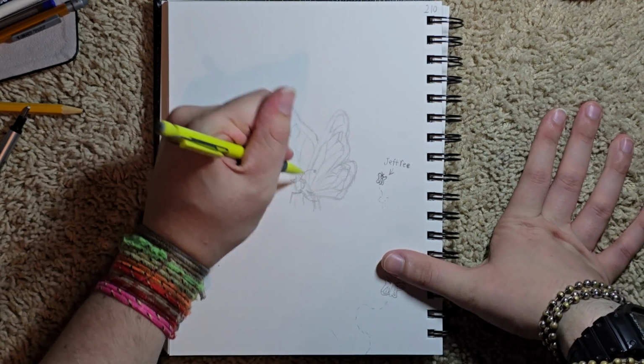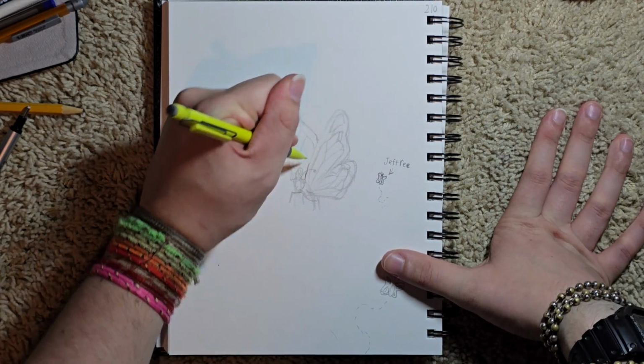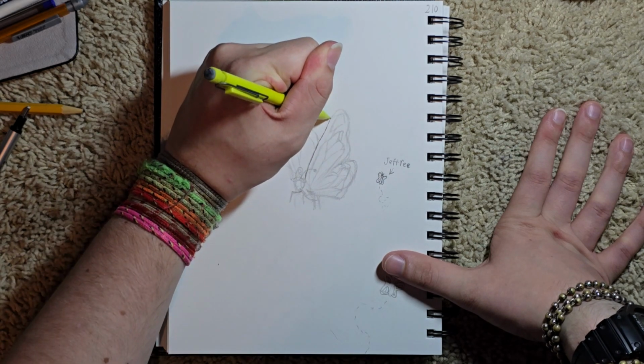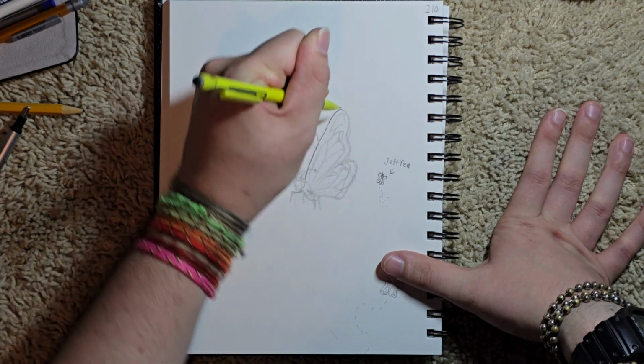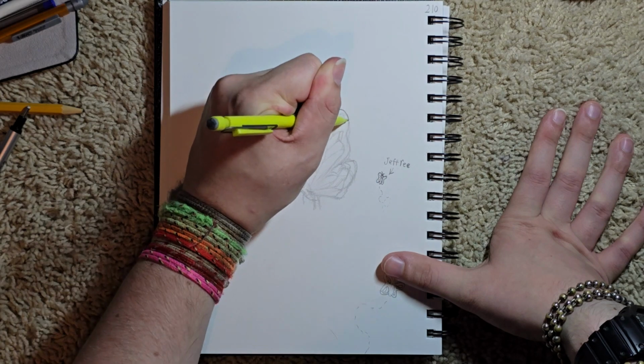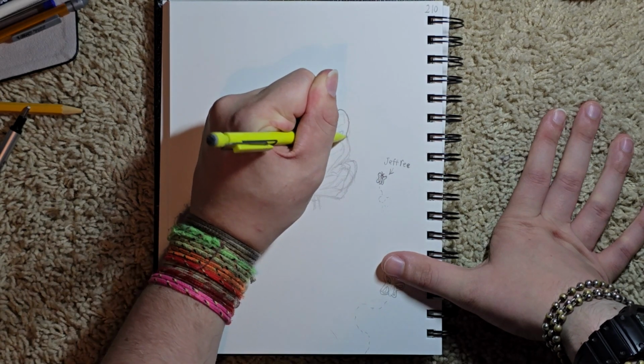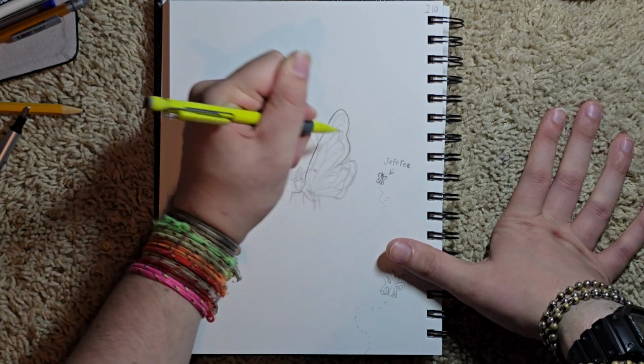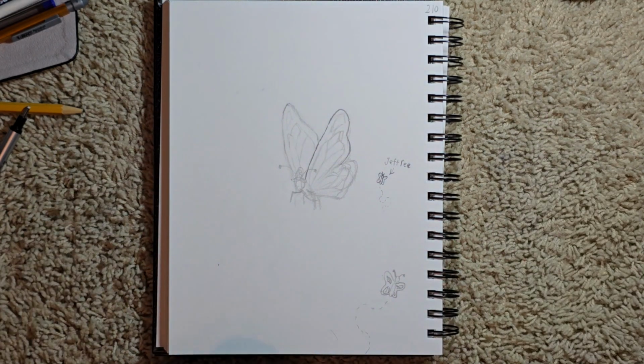Now time to actually draw the one that I'm supposed to be drawing. Drawing a butterfly. What's this one's name gonna be? I don't know. What's this one's magic gonna be? I also don't know. Didn't think this through.